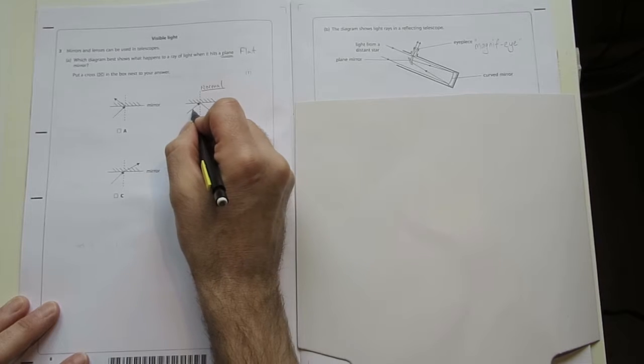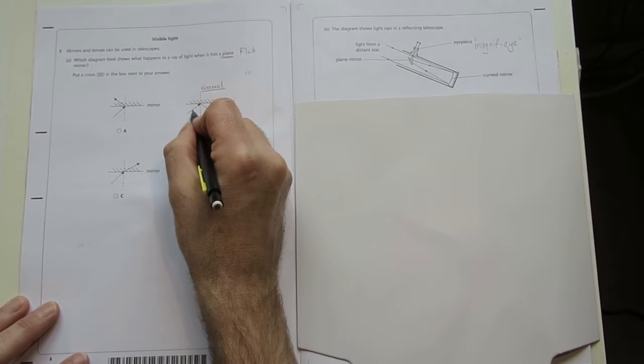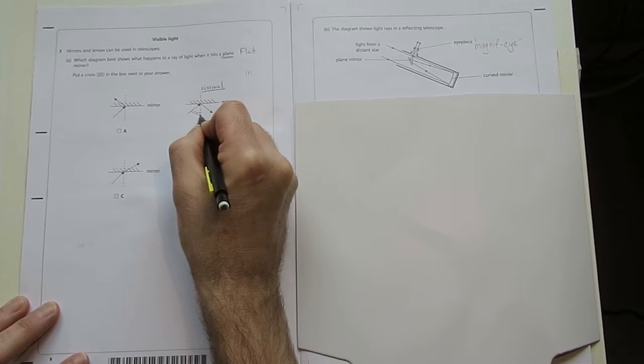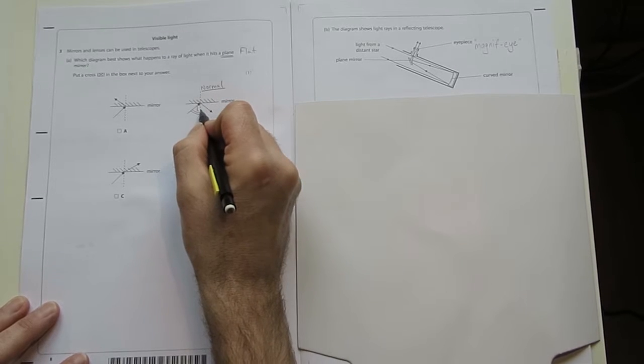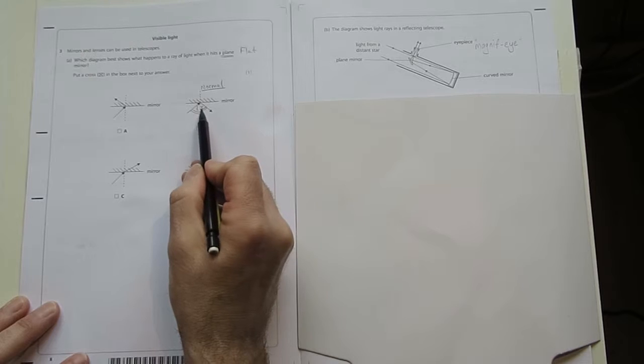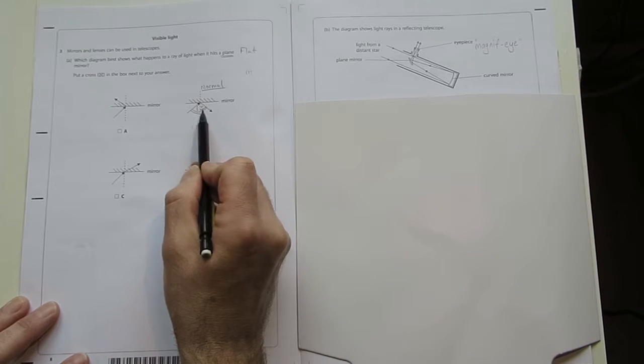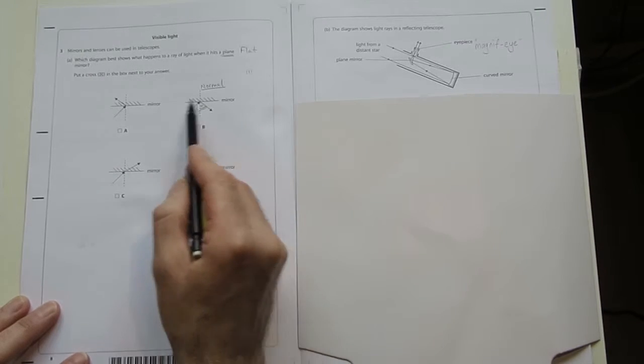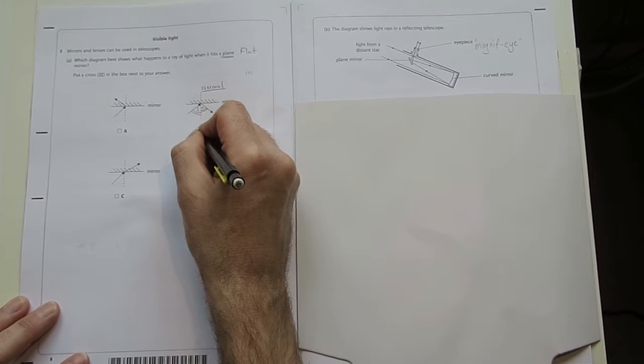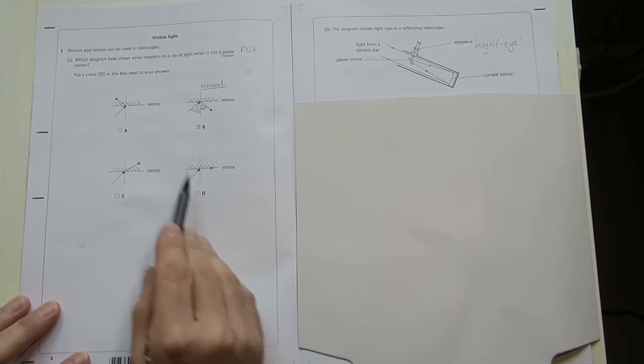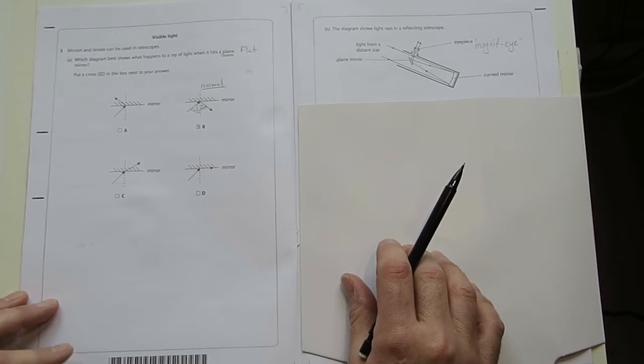So we have an angle of incidence in here, and we should note that the angle of reflection here is the same. Those two angles are identical. I've focused on B because that is the correct answer. You don't have that situation in any of the other three pictures.